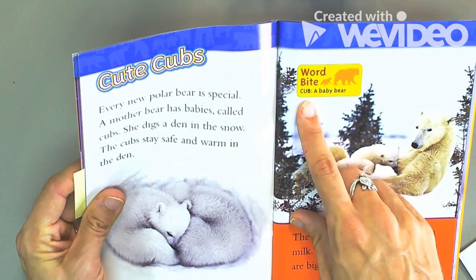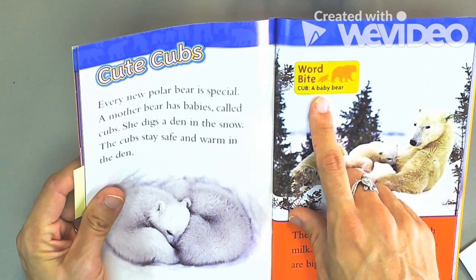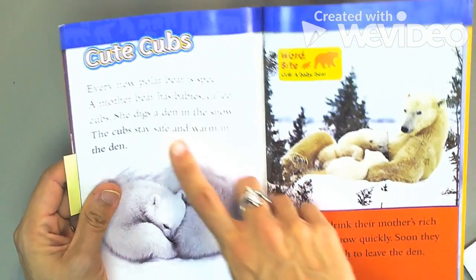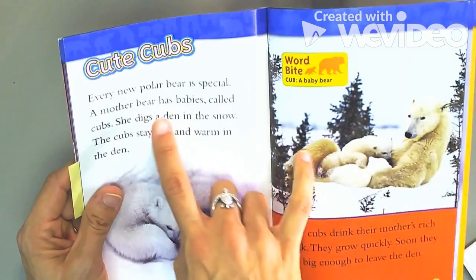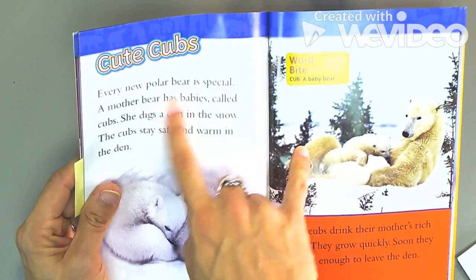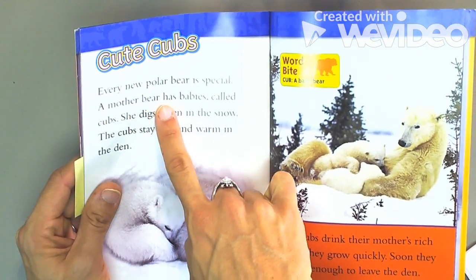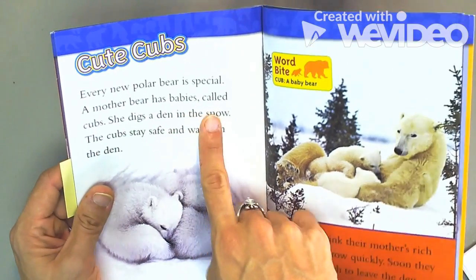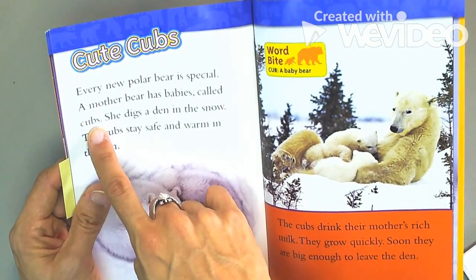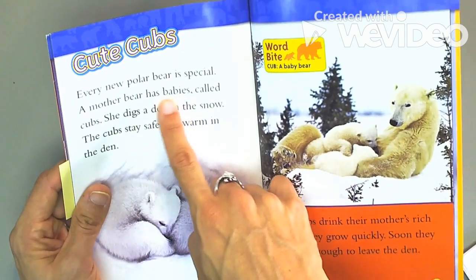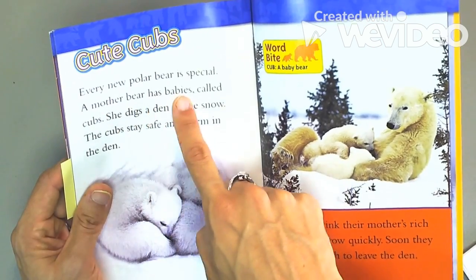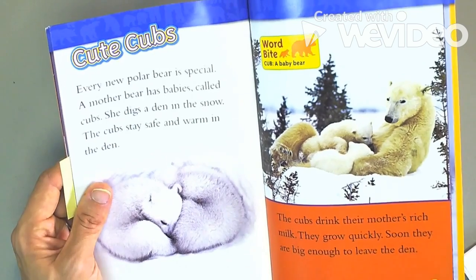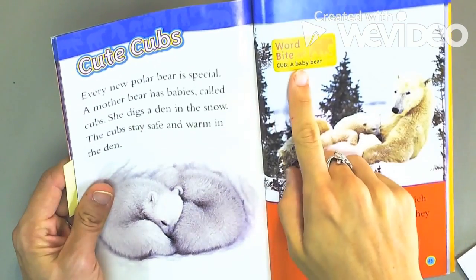So here there's another expert word, cub. That means a baby bear. But not only does Laura Marsh define it in this pop-out, but she defines it right in the text. Let me read this. Every new polar bear is special. A mother bear has babies called cubs. So right in that sentence, you understand that cubs is a baby bear, right? A mother bear has babies called cubs.